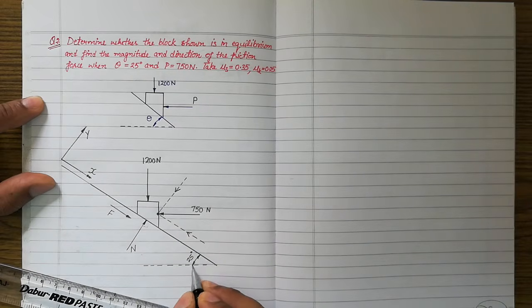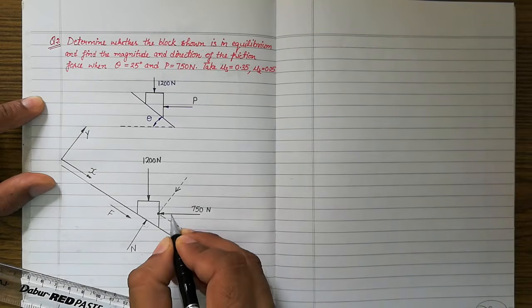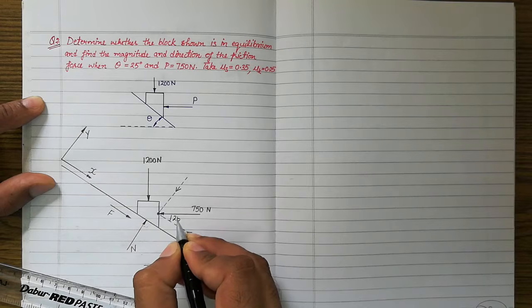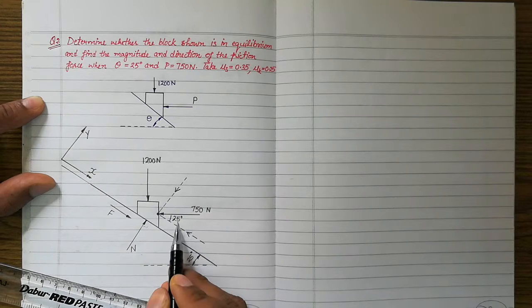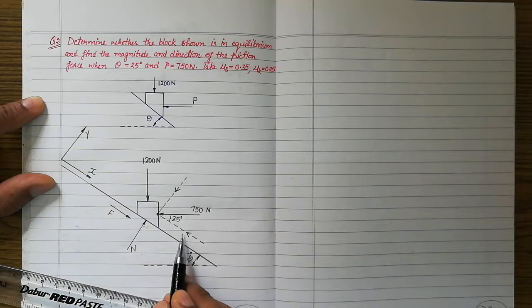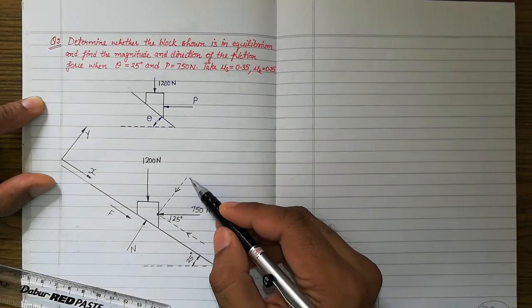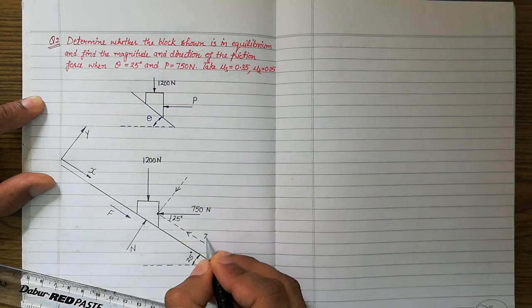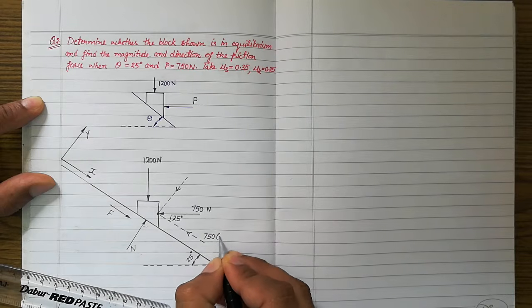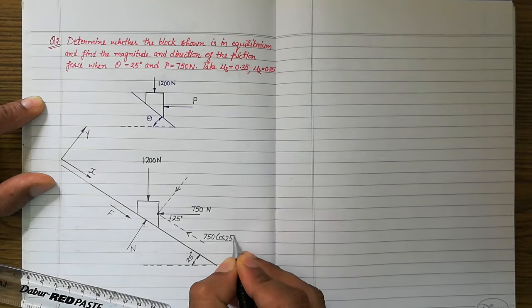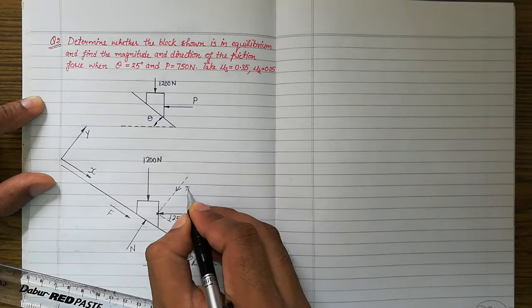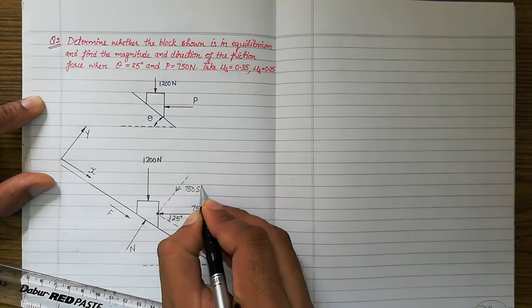Now if this angle is theta, 25 degrees, by geometry this angle will also be 25 degrees. So if you want to consider this angle, this axis will become the cos axis, and this axis will become the sin axis. So we will label this component as 750 cos 25 degrees, and we will label this one 750 sin 25 degrees.